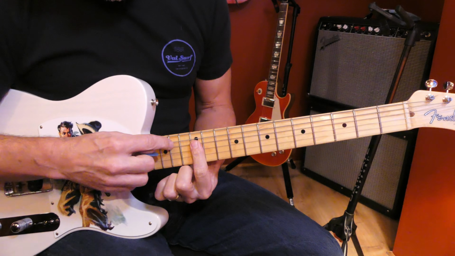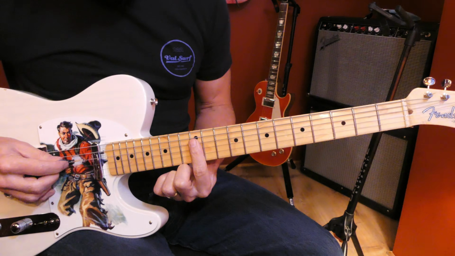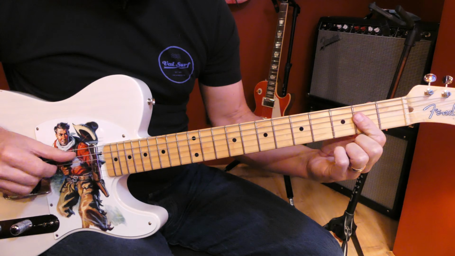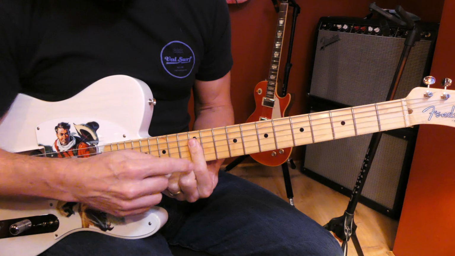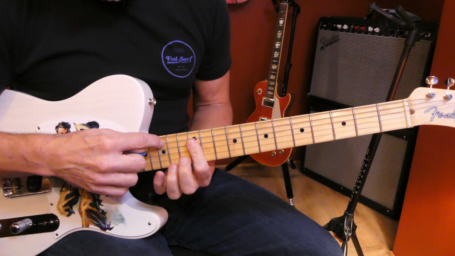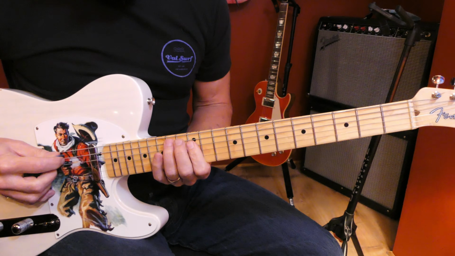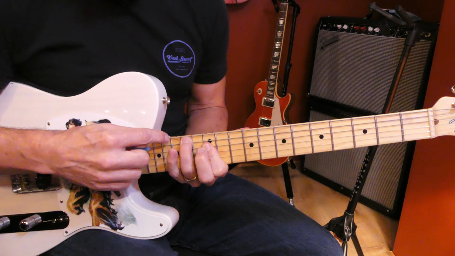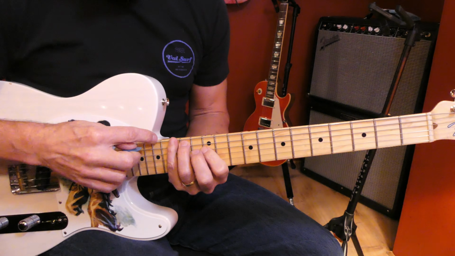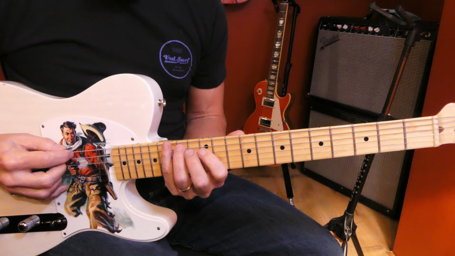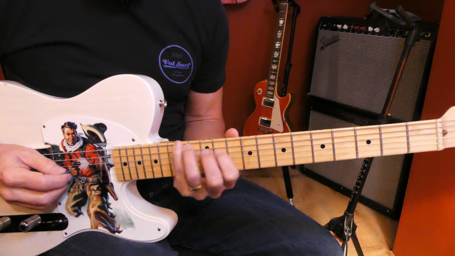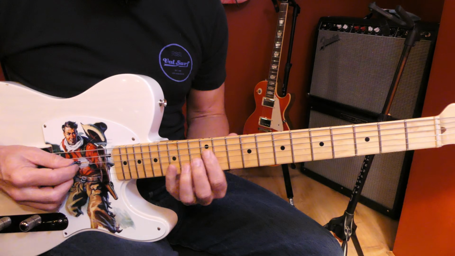The next set of strings, which is D, G, and B, we have 12, 12, 12. That should look a lot like an A chord. The next set of strings, which is A, D, and G, is 14, 12, 12. And then the final shape on the E, A, and D strings is 15, 14, 12. So that whole set looks like this.